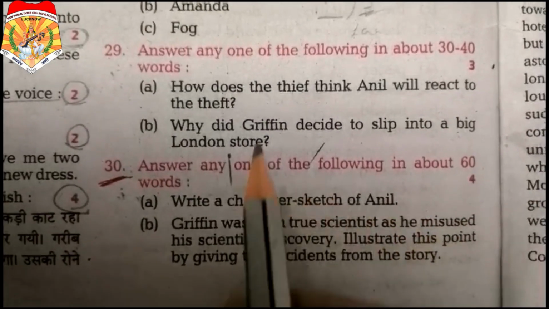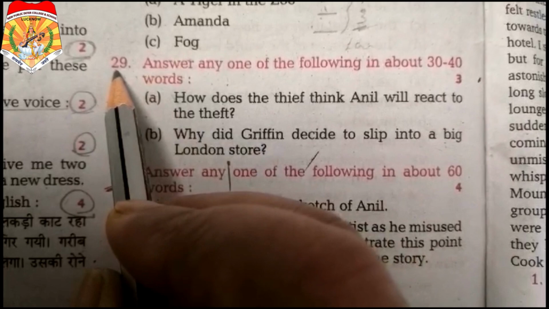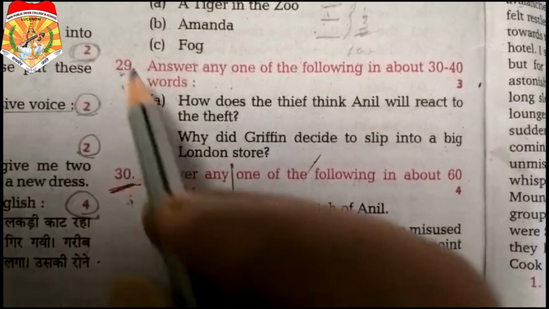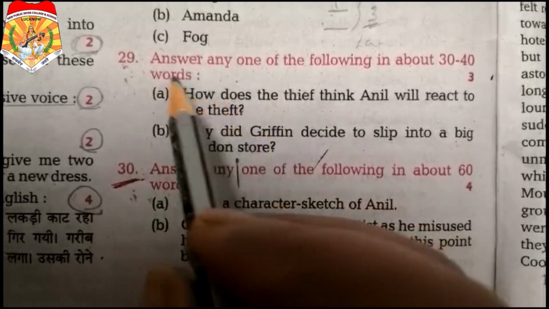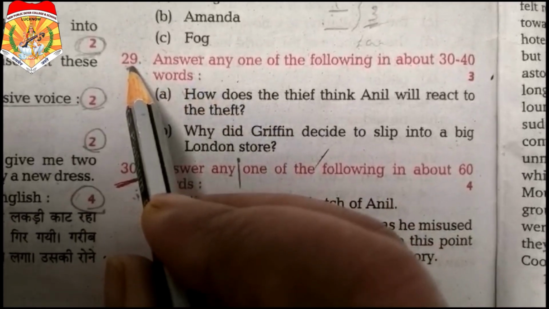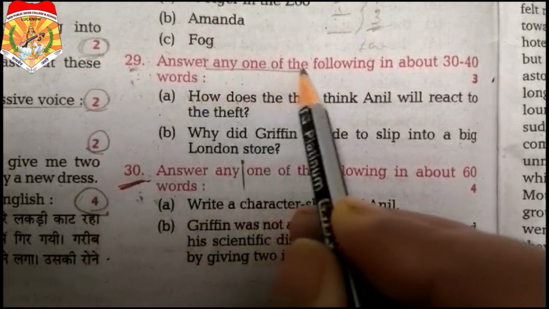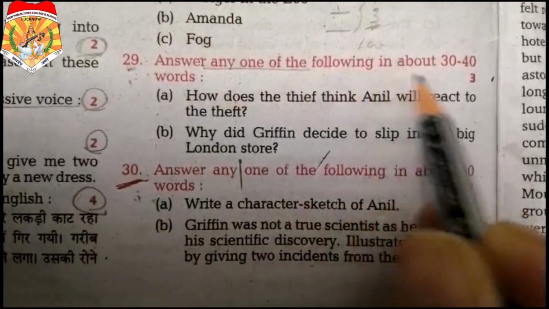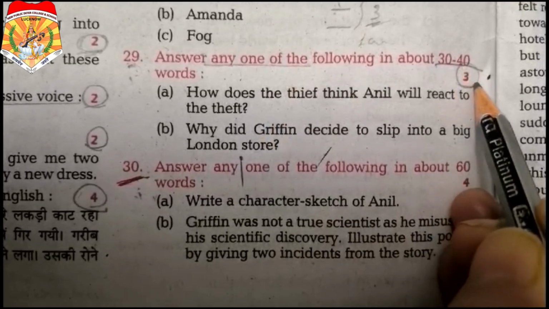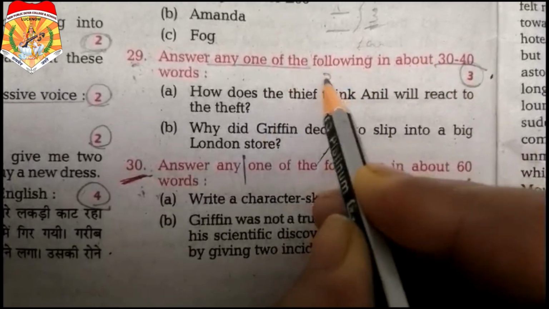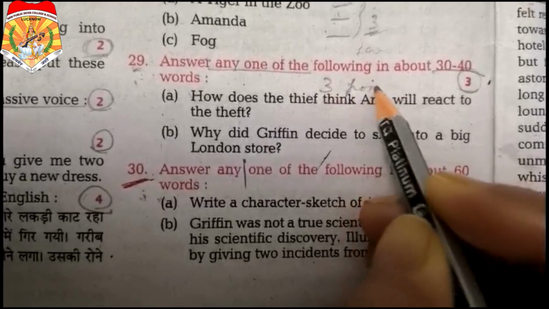Now we have question number 29 and 30. Both questions are asked from supplementary reader. In question number 29, you have to attempt any one question. It should be 30 to 40 words. This question is of 3 marks, so 3 keywords must be there in your answer.